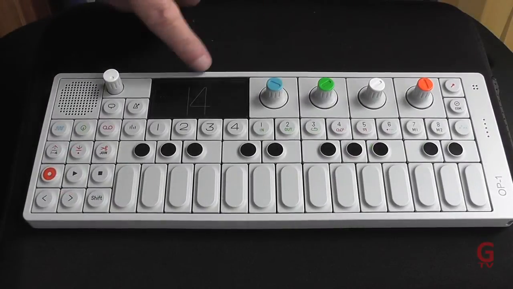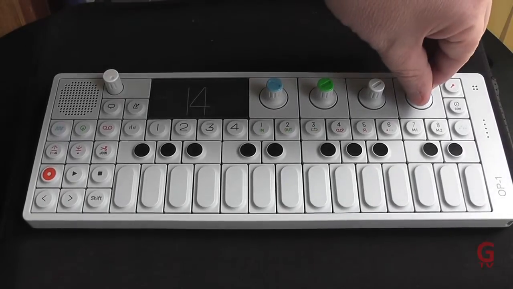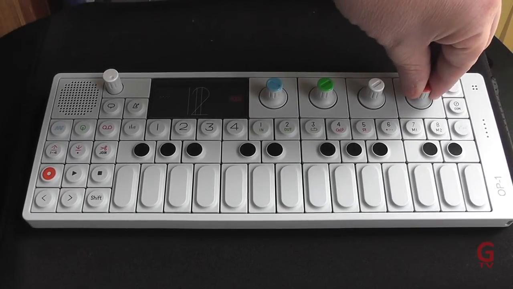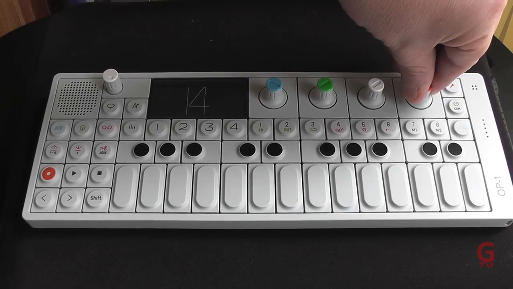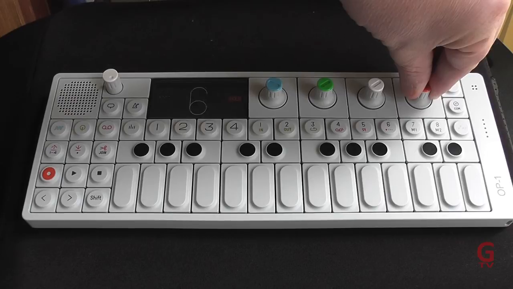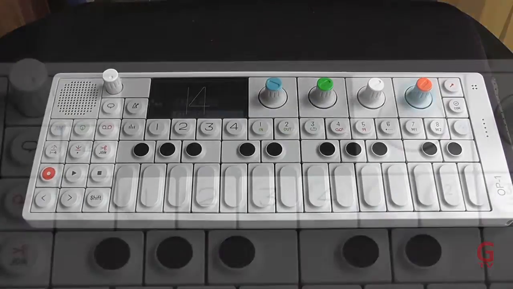Any sequence can be operated using the orange control, which moves it into hold or stop position.